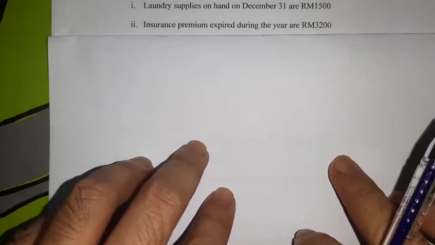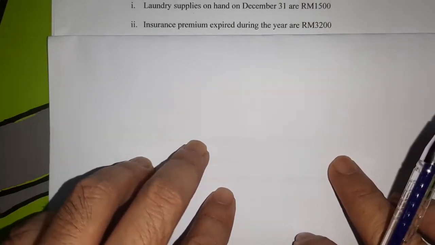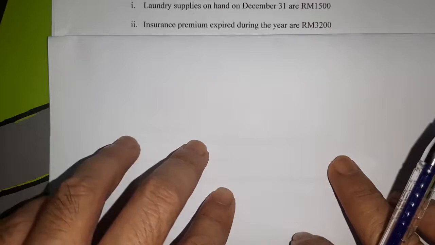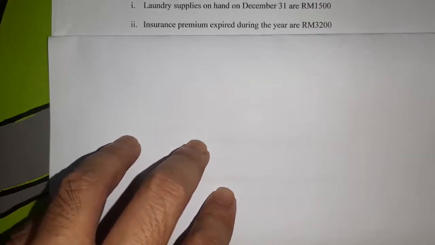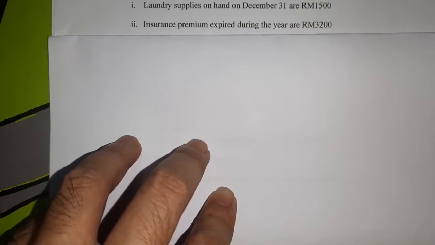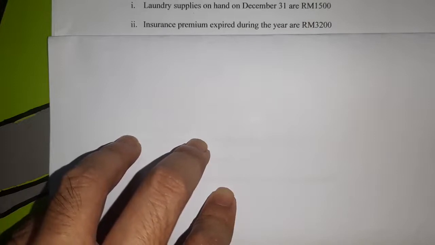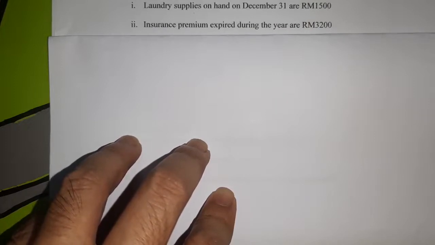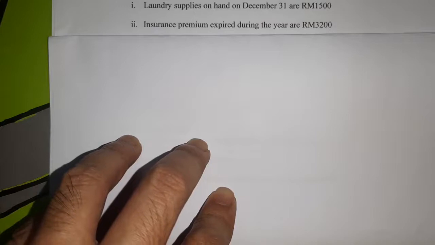So in accounting, something about insurance that you have to know is like this. When a business purchases an insurance premium, the business can use the insurance premium for the next 1 year.